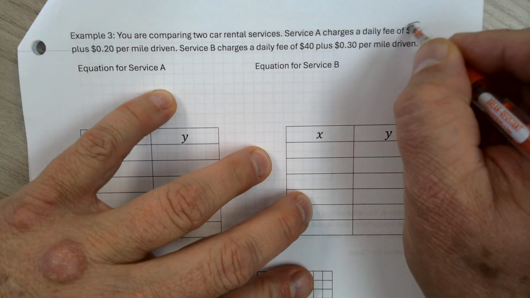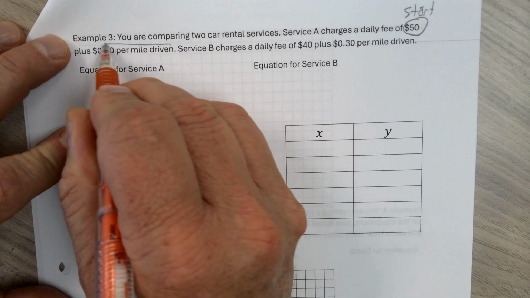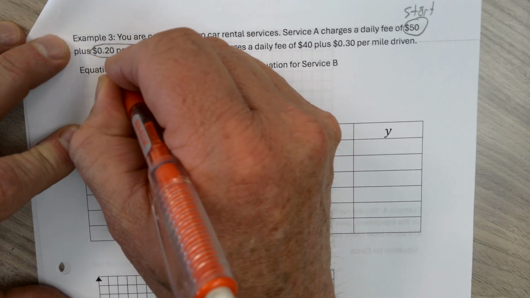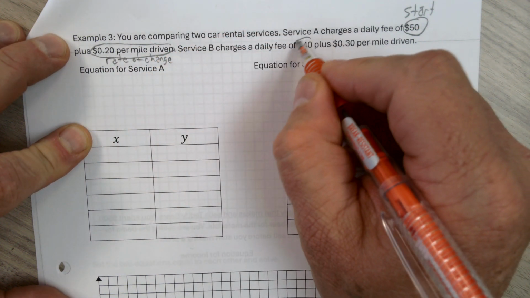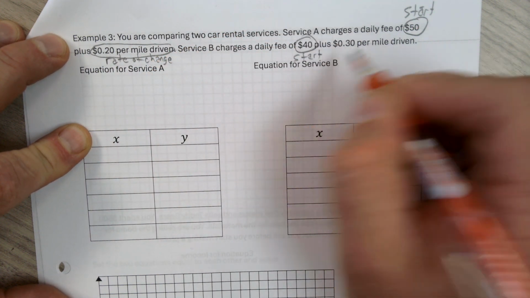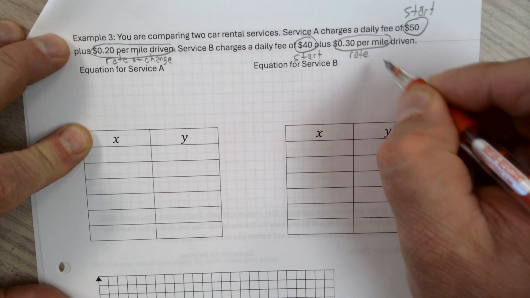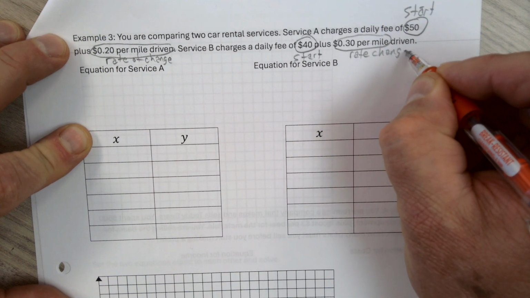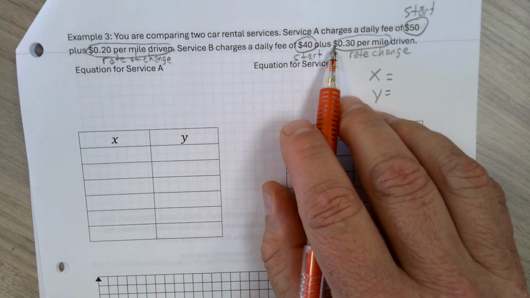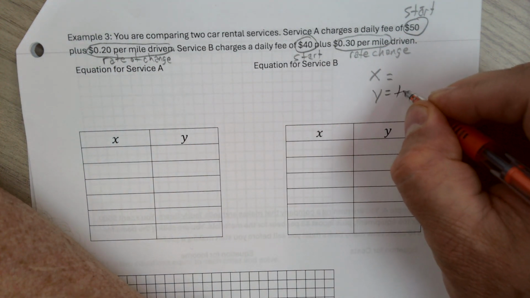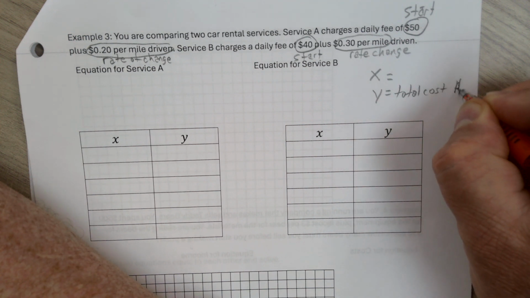So this value is going to be your start value. And since this is per miles driven, that is going to be your rate of change. And this is going to be your start value here of $40, and the 30 cents per mile is going to be your rate of change. And one of the nice things, when you have a rate of change, they give you the units. Your units are in your rate of change. Your dollars is going to be your Y value, the total cost in dollars.